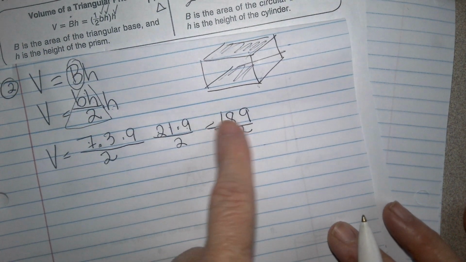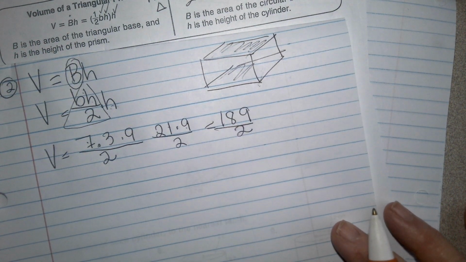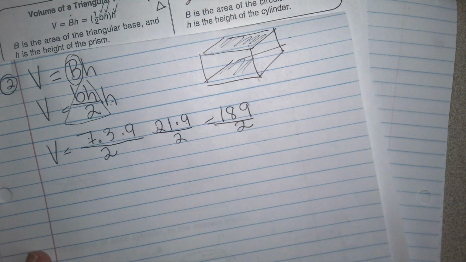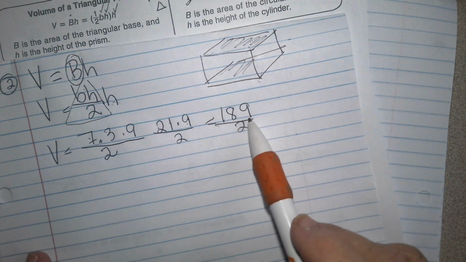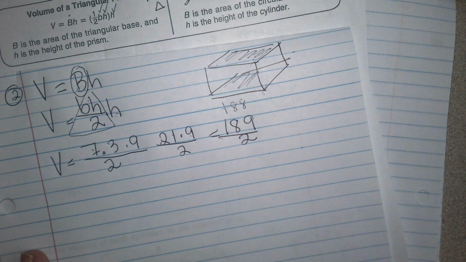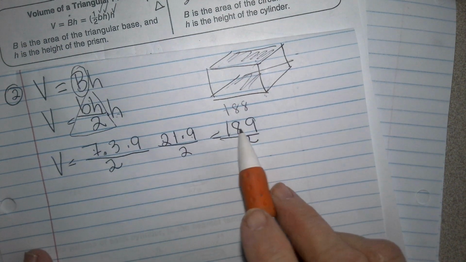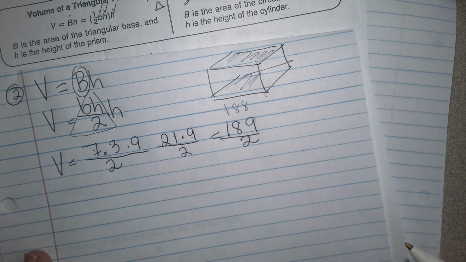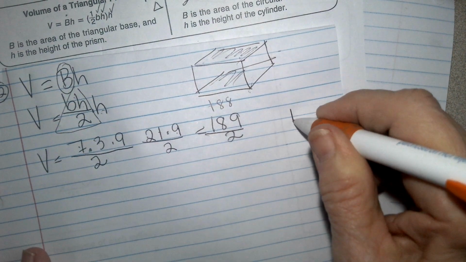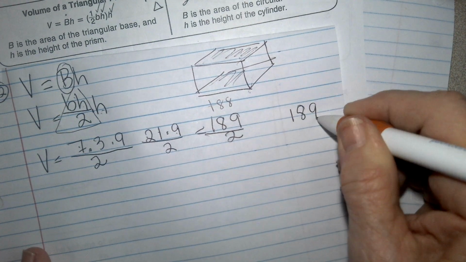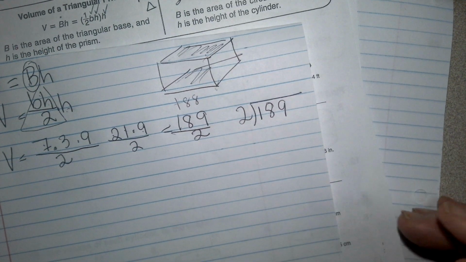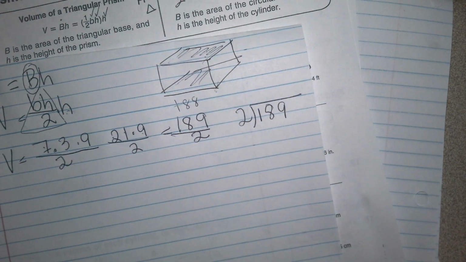Does anybody know what half of that is? Half of 189. If it were 188, would you know what half of 188 is? Would it be 144? Wait, no, it's 44. Let's just go ahead and divide it. Divided by 2. It would be 94. And then I'm going to have 1 left over, so it's going to be 94 and a half, I believe.